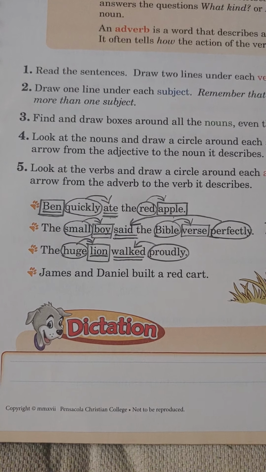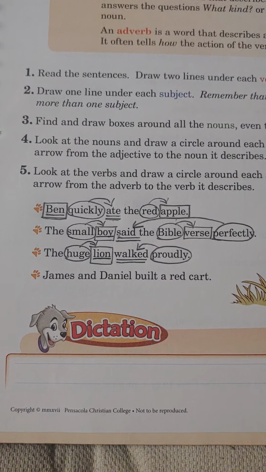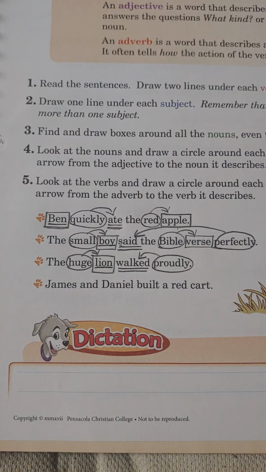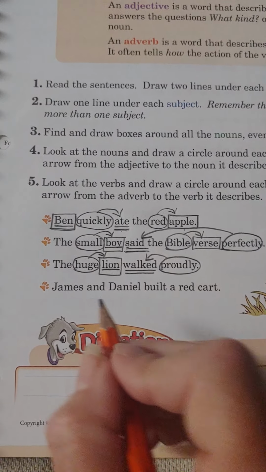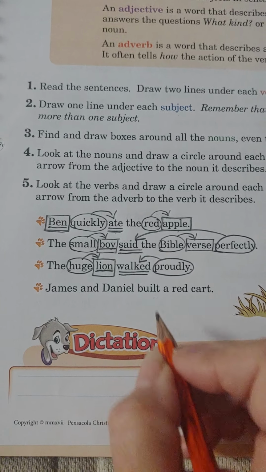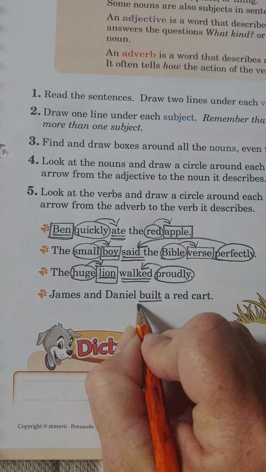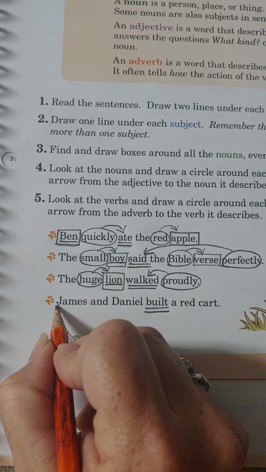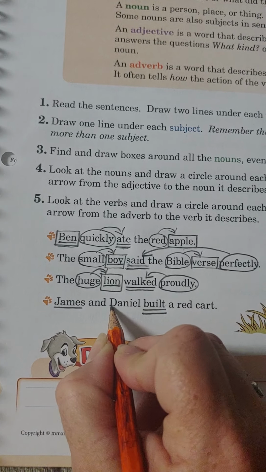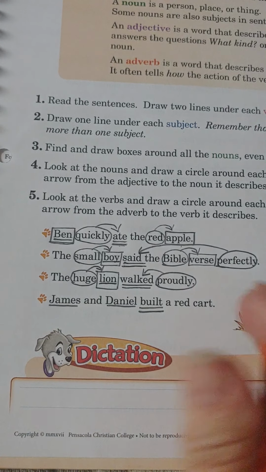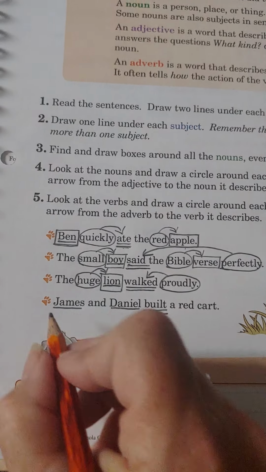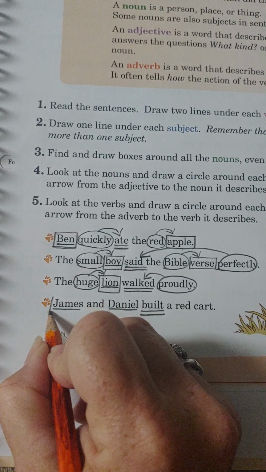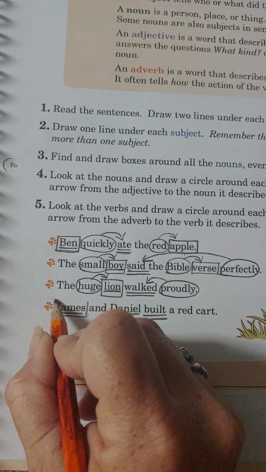Okay? Last sentence. James and Daniel built a red cart. Now, we have James and Daniel. What did they do? They built. That is our verb. Okay? Showing action. James is the subject and Daniel is the subject. We have 2 subjects in this sentence. And they are also both nouns. So we are going to box them in.